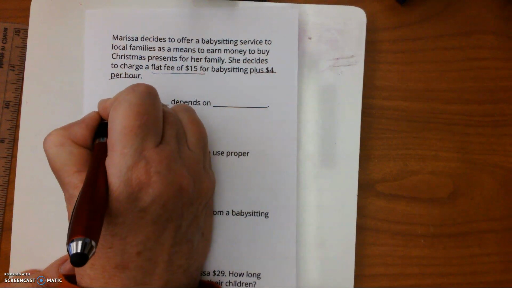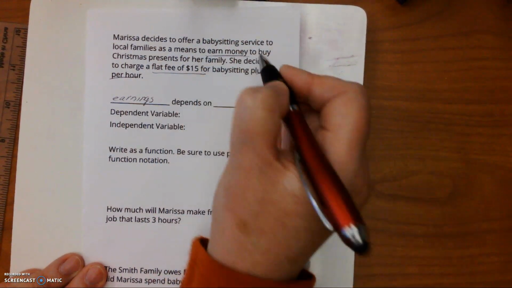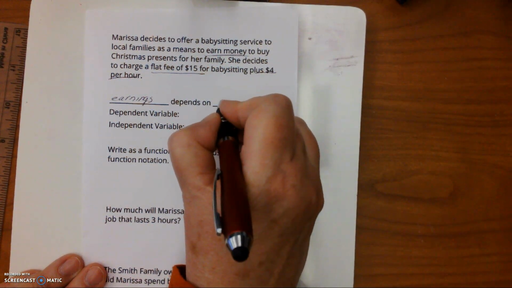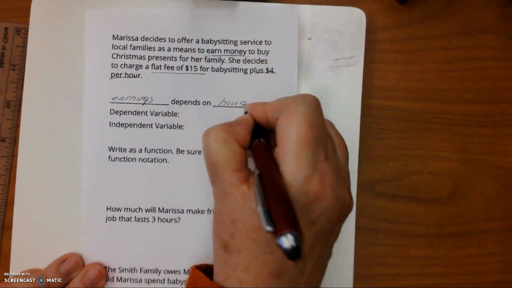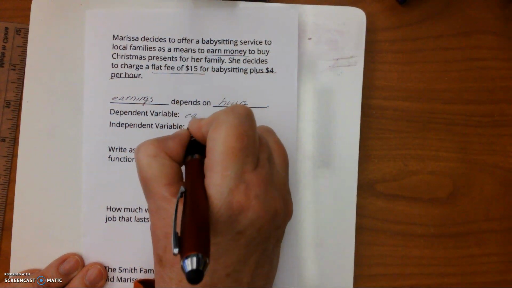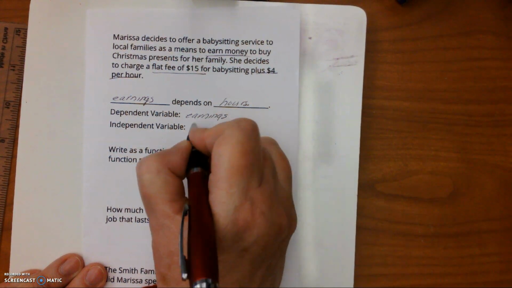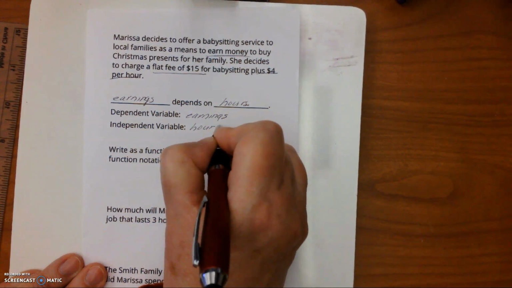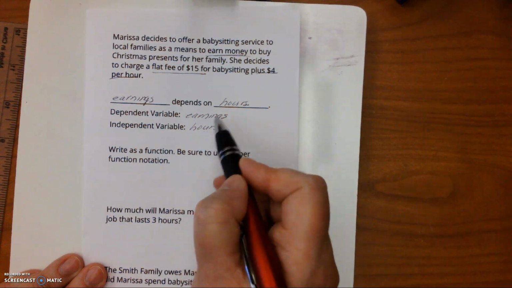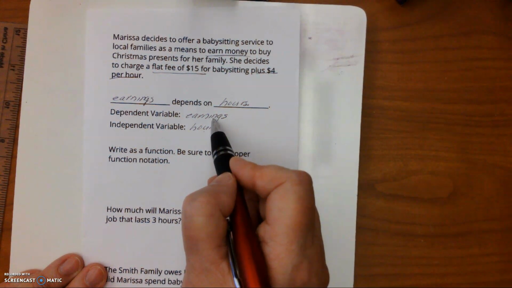So her earnings, right here, she wants to earn money, depends on the hours she works. All right? So the dependent variable would be earnings, and the independent variable would be hours. Because if she worked more hours, she'd make more. If she worked less hours, she'd make less.